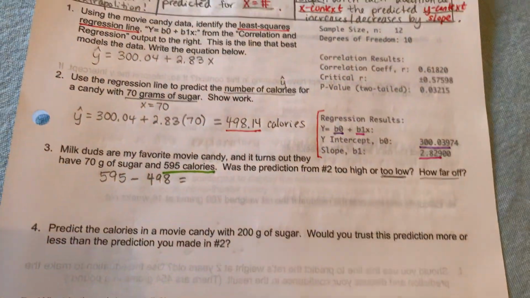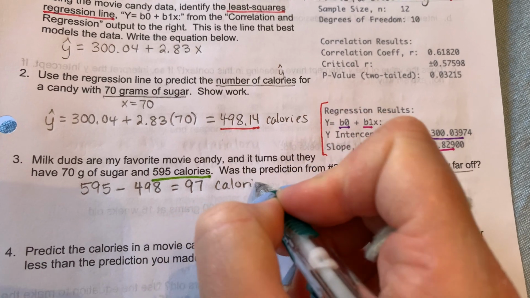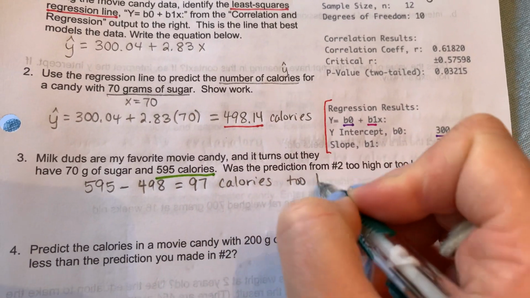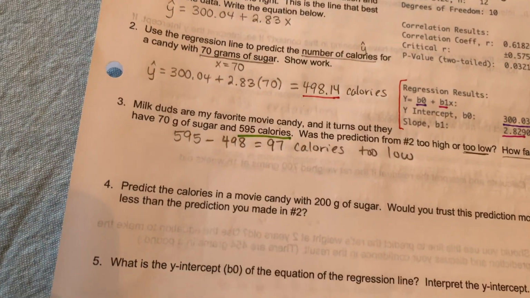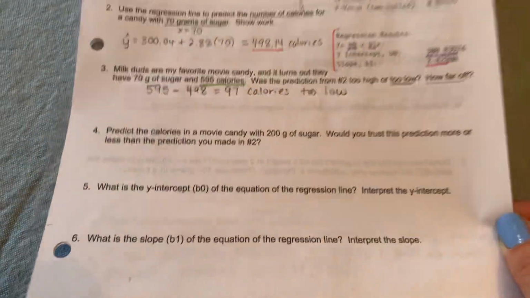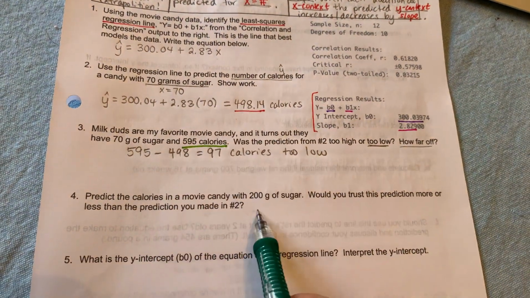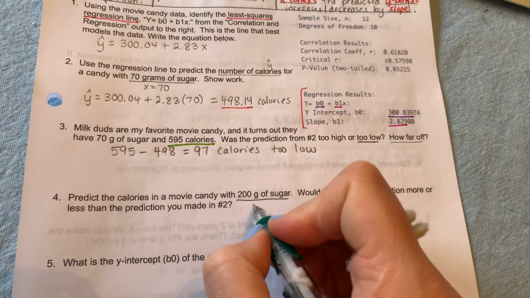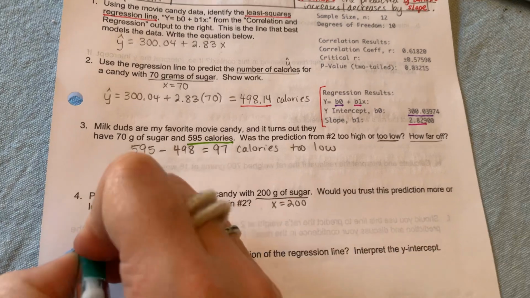And get 97. So it was 97 calories too low. Okay. All right, so number 4 says predict the calories in a movie candy with 200 grams of sugar. So hopefully you're starting to see what we do here. Look back up at our equation and plug in, instead of 70 this time, x is equal to 200. All right, so let's try it.